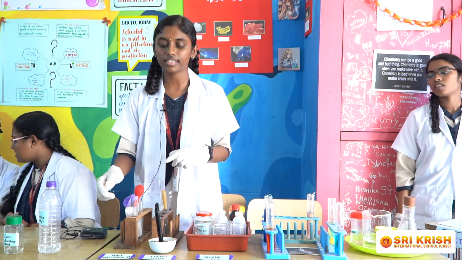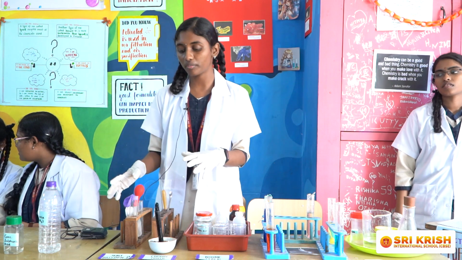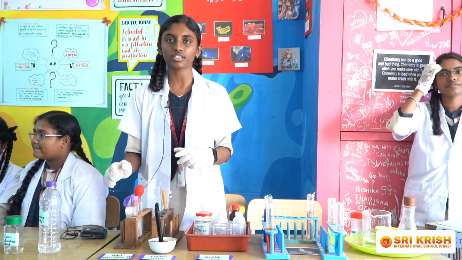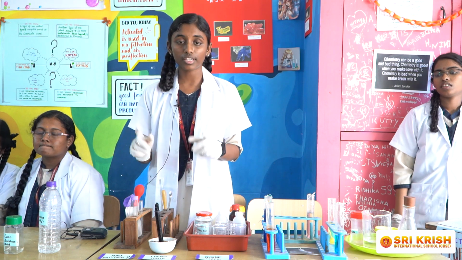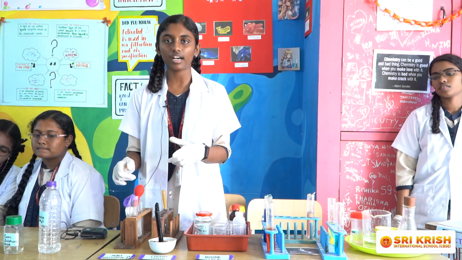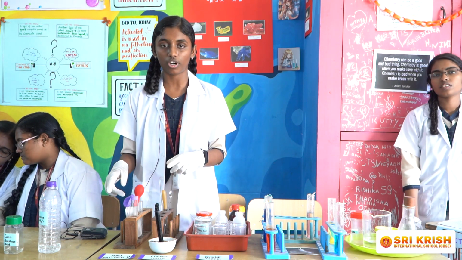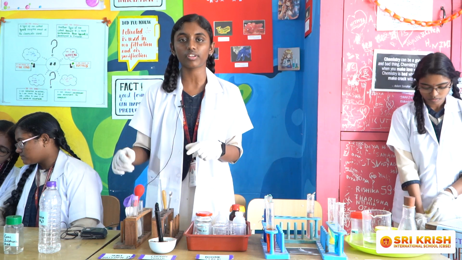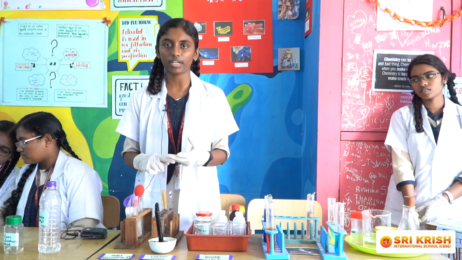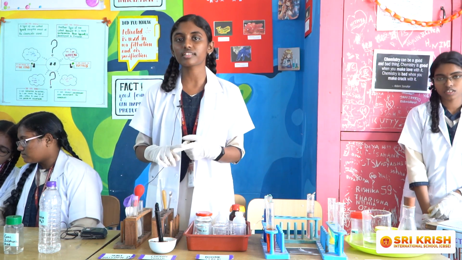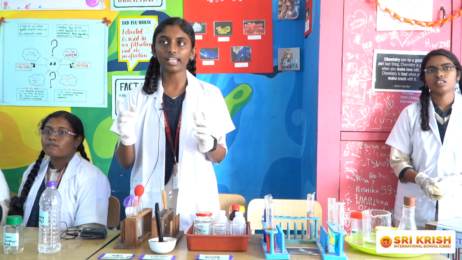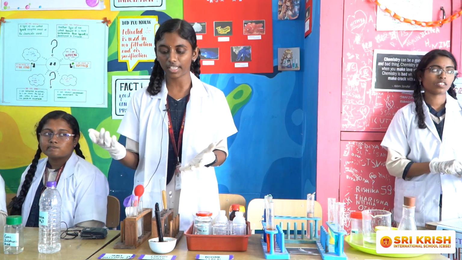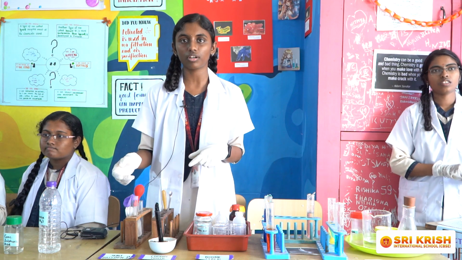The next one is the yeast balloon. Commonly the yeast fermentation is used in baking and even in other areas. So firstly, in order to activate the yeast, we will be adding sugar and warm water. This will activate the yeast such that we will be getting ethanol and carbon dioxide. So the ethanol is used as a biofuel, and carbon dioxide, while in baking, it will be used to rise up the cake. Here it is used to blow up the balloon.